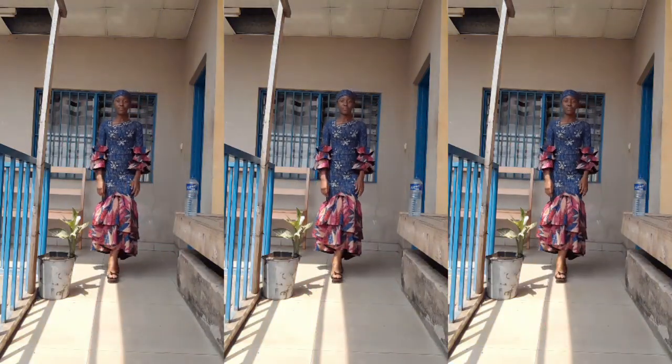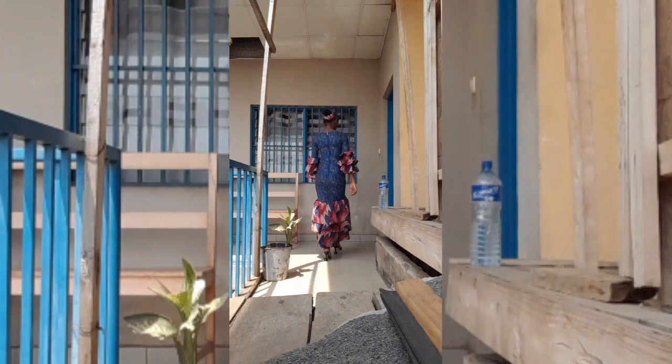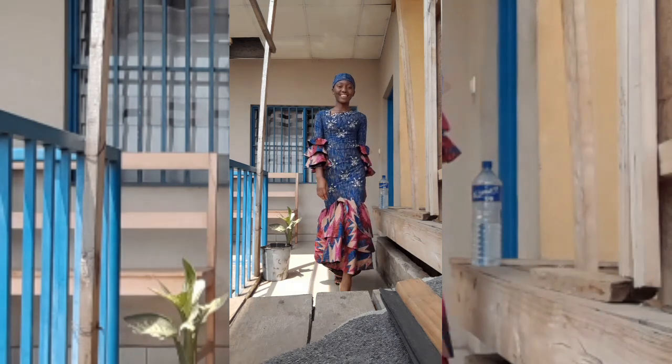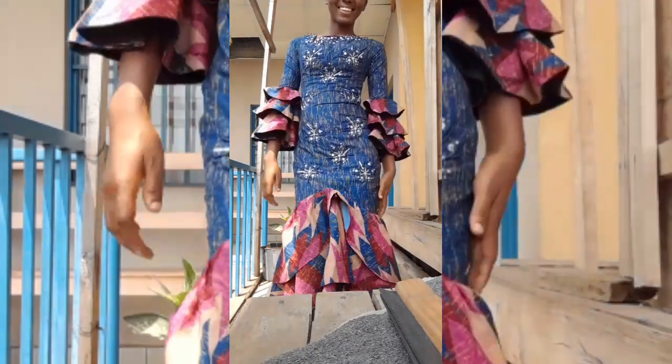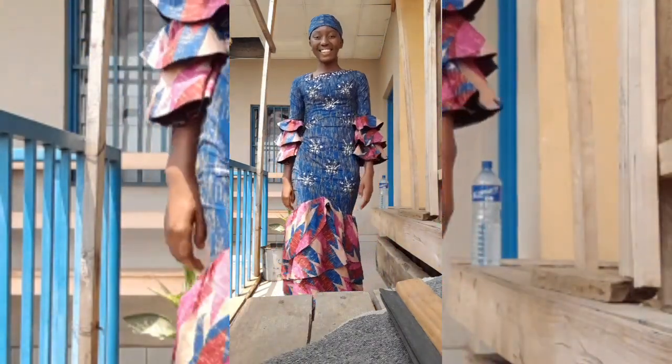So this video is a drafting pattern of a princess line bustier. As you can see, it's actually a dress, but it was supposed to be a top and a skirt, but at the last minute I decided to make it a dress. So this video is a drafting pattern of the upper part plus the sleeve plus the neckline. So let's start with the front of the upper part.